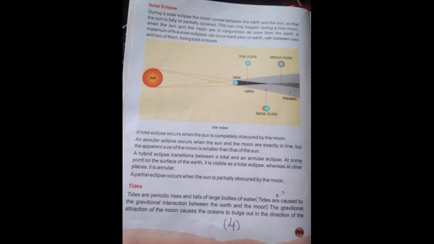An annular eclipse occurs when the sun and the moon are exactly in line, but the apparent size of the moon is smaller than that of the sun. A hybrid eclipse is a transition between a total and an annular eclipse. It is visible as a total eclipse at some points on the surface of the earth, whereas at other places it is annular. A partial eclipse occurs when the sun is partially covered by the moon.